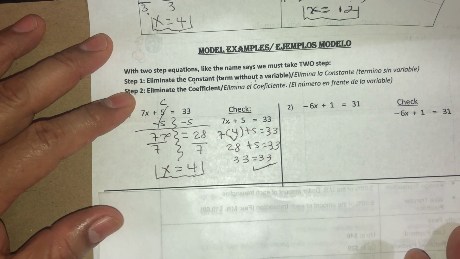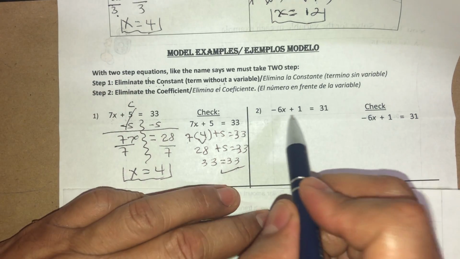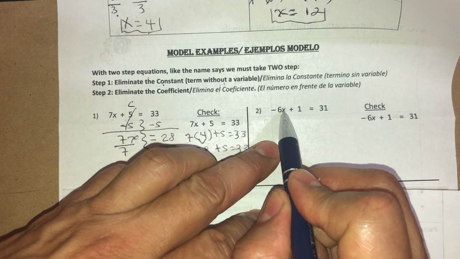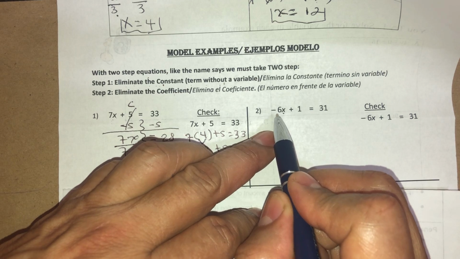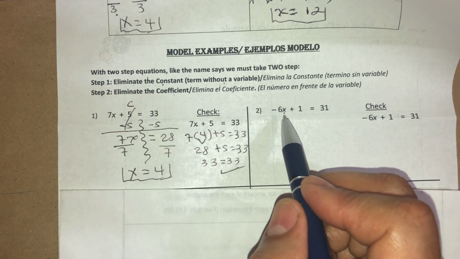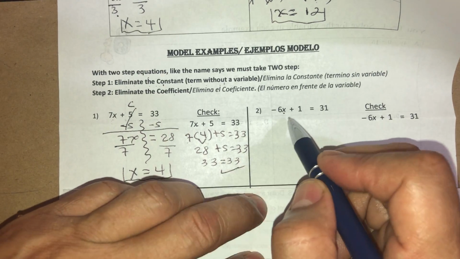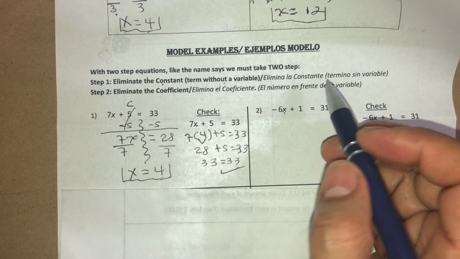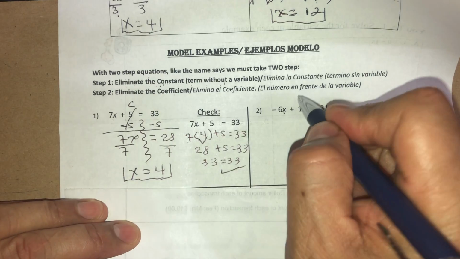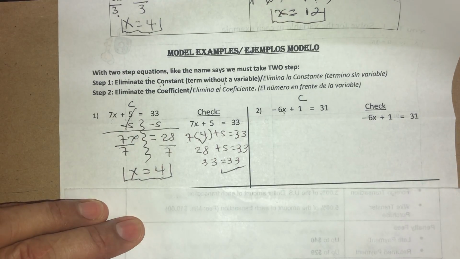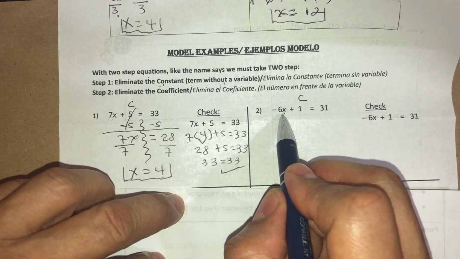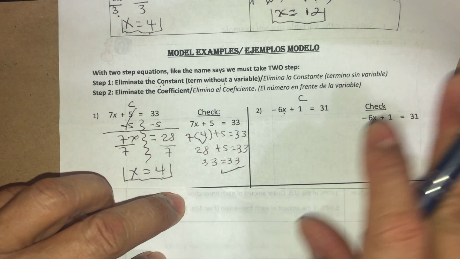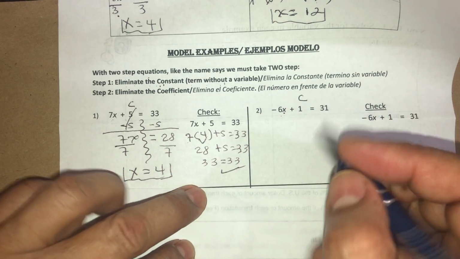All right? Next. Now, the coefficient of the x here is -6. Here it was +6, so be careful when you do the division. Now, 1 is being added to this term. So that means that my first step is to eliminate the constant, and this is my constant. So that goes first. And remember, this is very close, that's a little farther away. So you always eliminate the one that is farther away first.